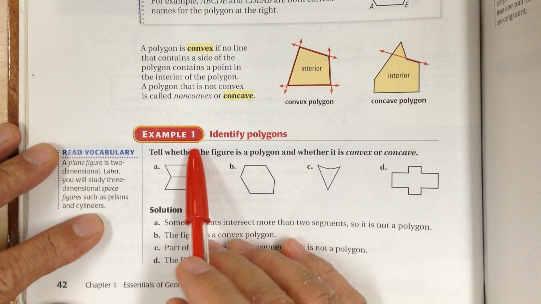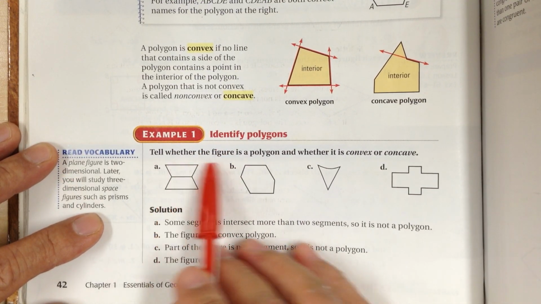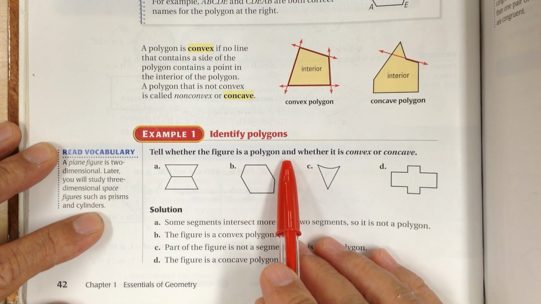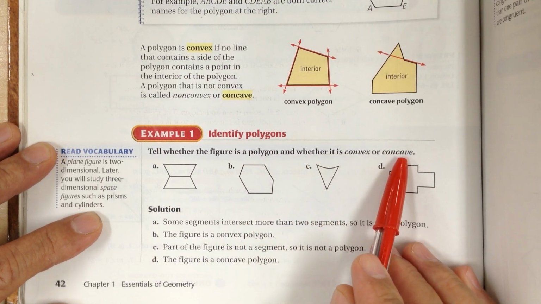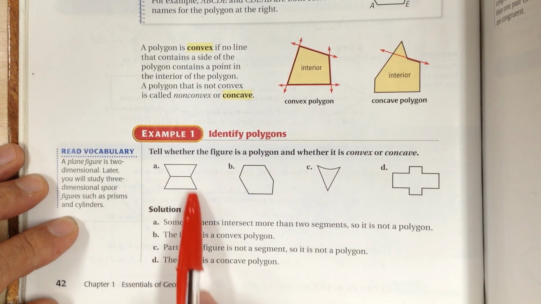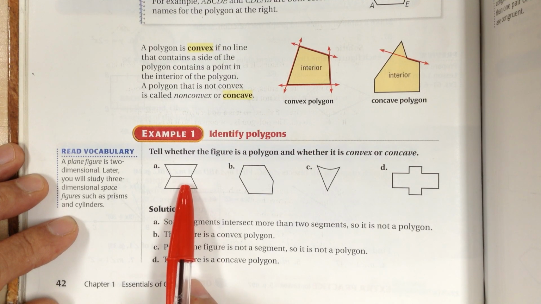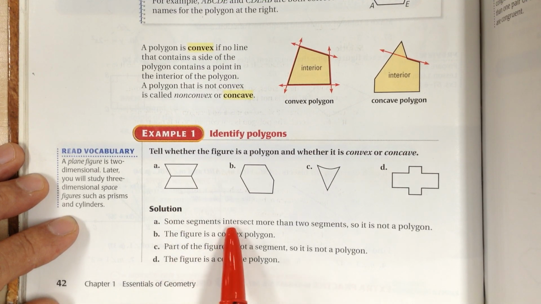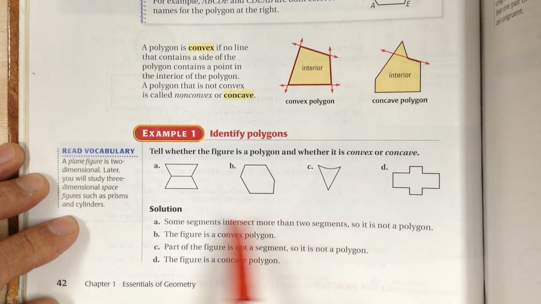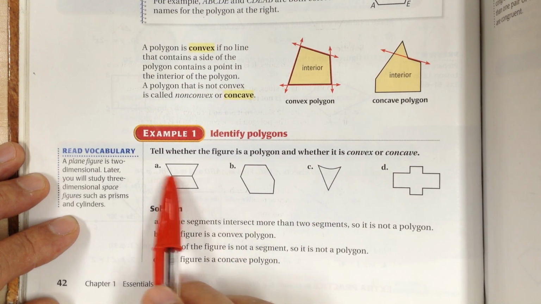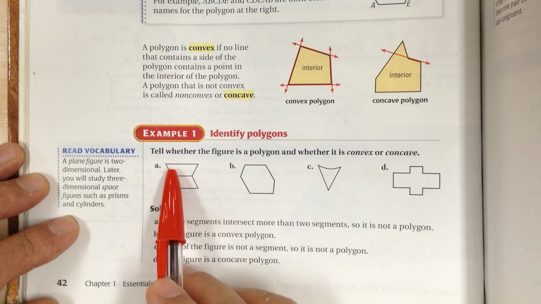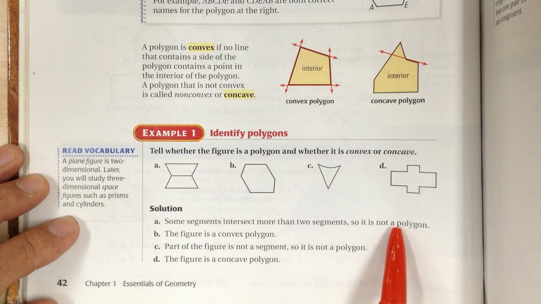Okay, let's go to example 1. Example 1 asks to tell whether a figure is a polygon and whether it is convex or concave. So A, this is not a polygon, because some segment intersects more than 2 segments. It's like this one over here. This segment intersects 1, 2, 3, 4. So it's not a polygon.